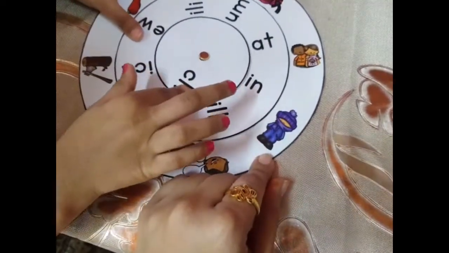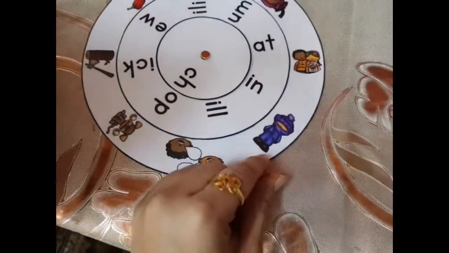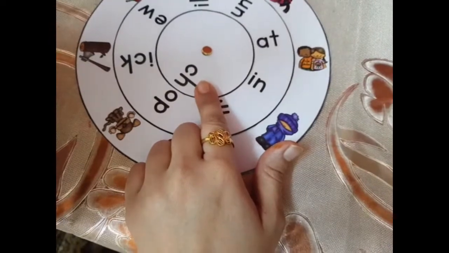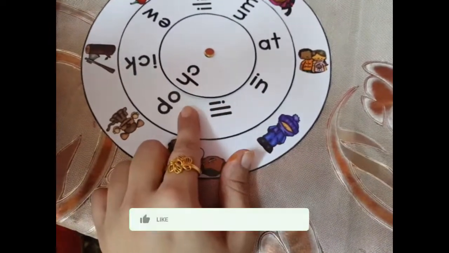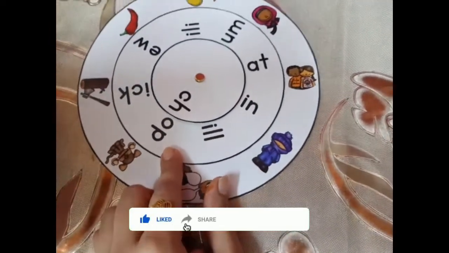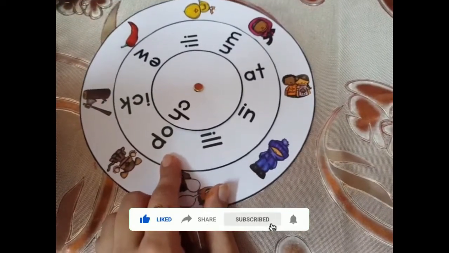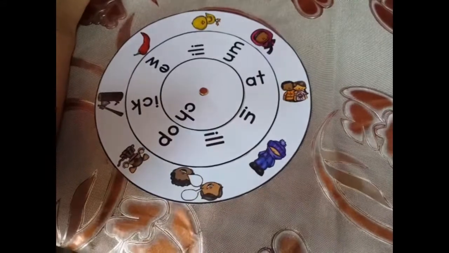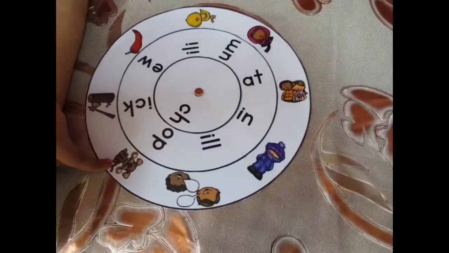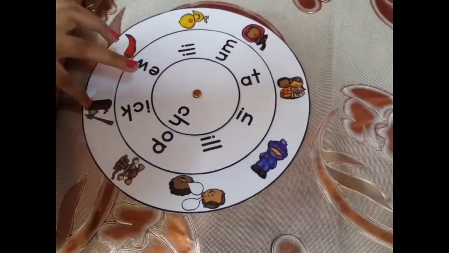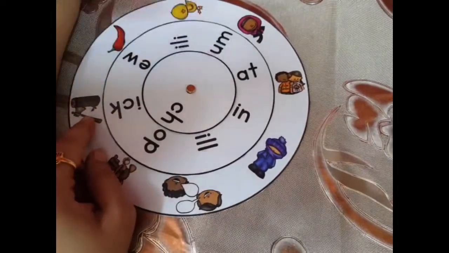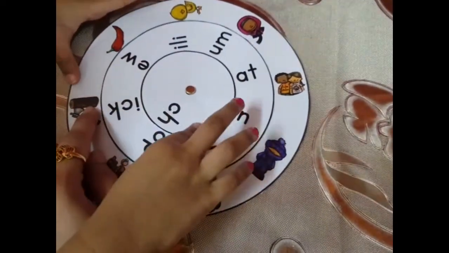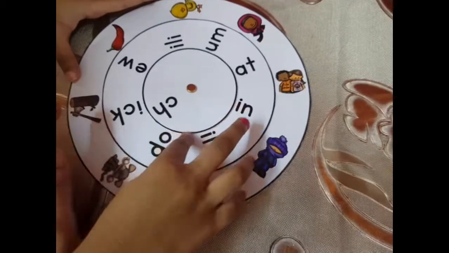Next one. CH. What is the sound of CH? Ch. What is the sound of O? O. And the sound of P? P. CHOP. Chop, you know, to cut something into pieces is called chop. To cut something with an axe, here we are using an axe to cut the log. We can chop the vegetables as well with a knife, yeah?